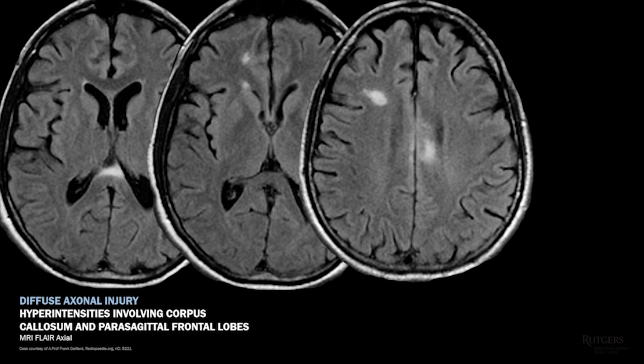So the first three images here are axial FLAIR MRI sequences ascending from the level of the basal ganglia. You see multifocal white matter hyperintensities, which by themselves are really not specific, except here you see them in the corpus callosum and also scattered in the periventricular and frontal areas. Combined with the history of a high-speed motor vehicle accident, these hyperintensities are very suggestive of diffuse axonal injury.